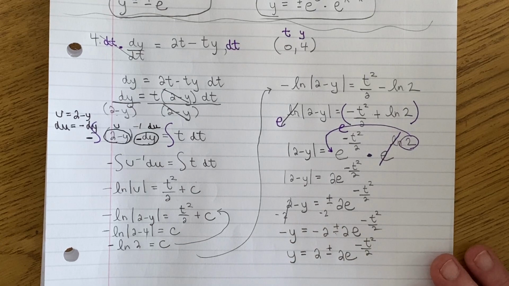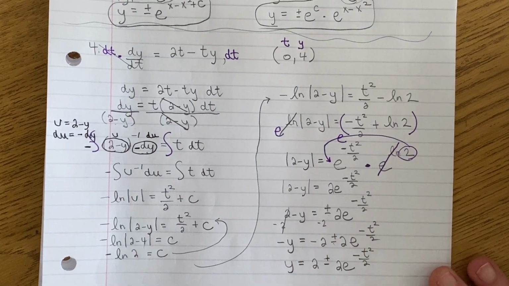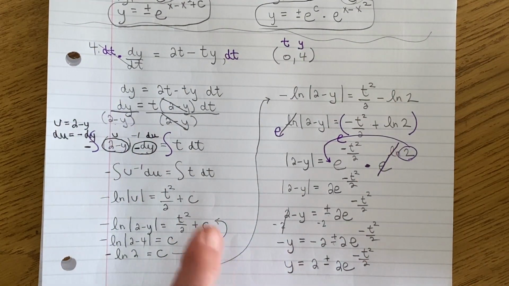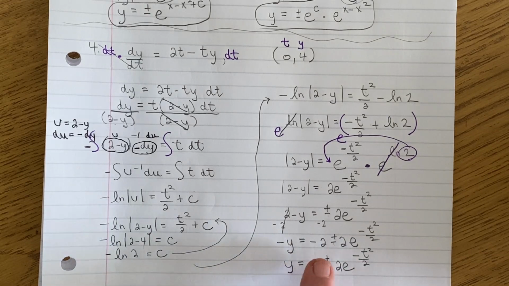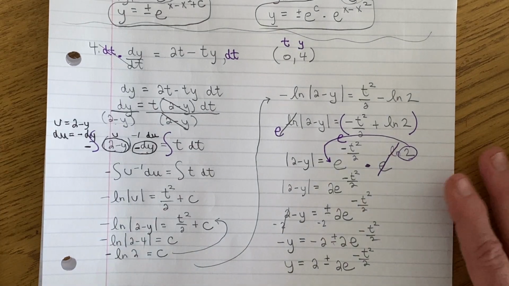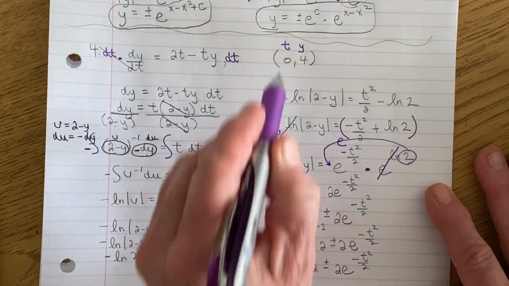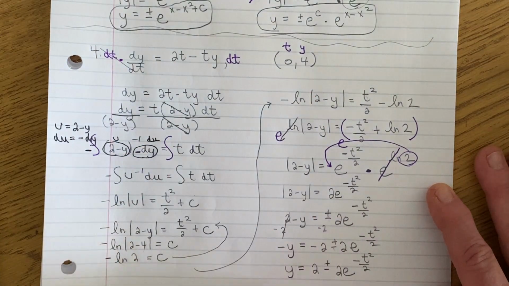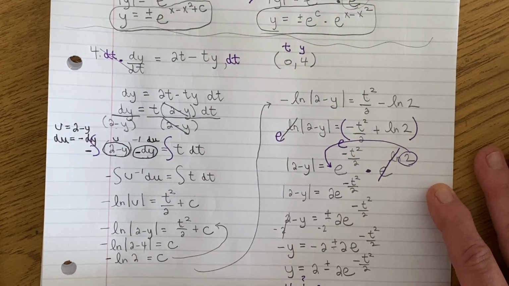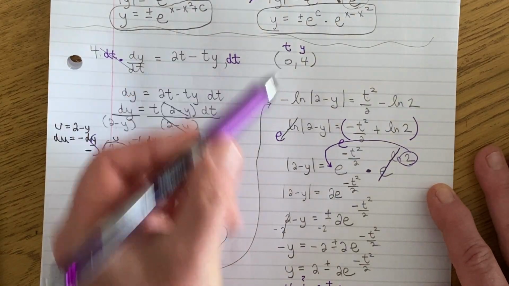Okay, and so now we have to decide, because we have an initial condition of (0, 4), which one of these we are going to choose to be the final answer. Is it going to be y equals 2 plus 2e to the negative t squared over 2, or is it going to be 2 minus 2e to the negative t squared over 2? Well, the way we're going to decide that is go back to this point right here where y is, plug in 4, and put a question mark above my equal sign, and then 2 plus or minus 2e to the, t is 0.